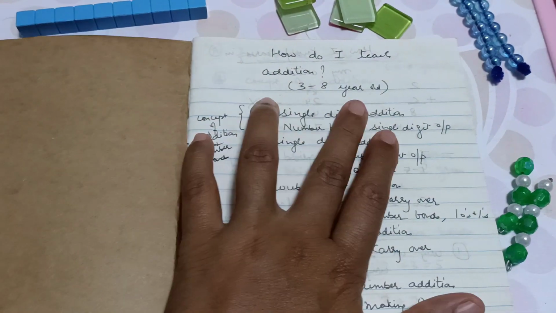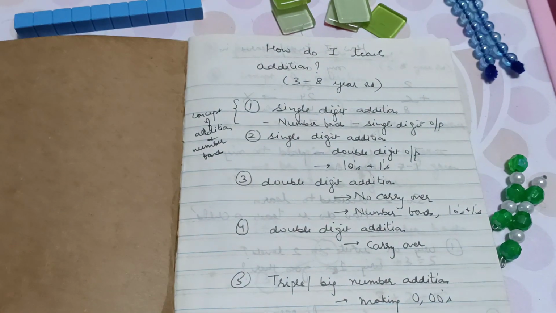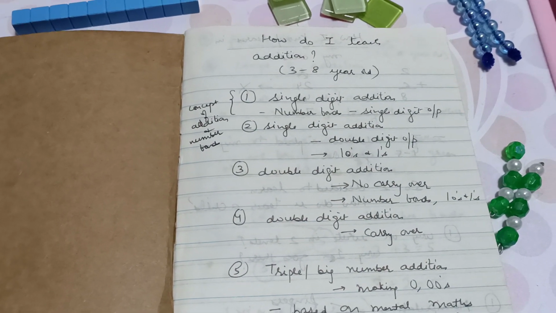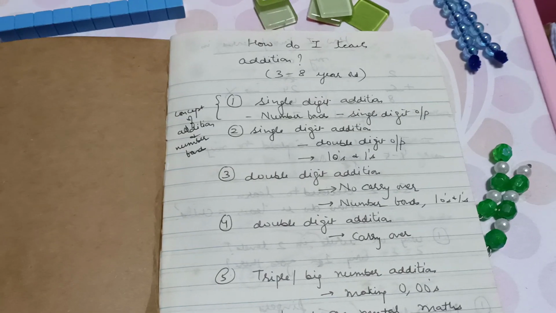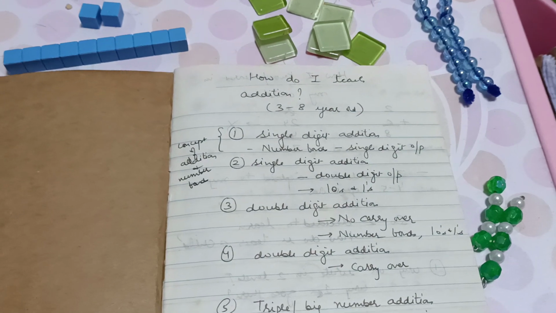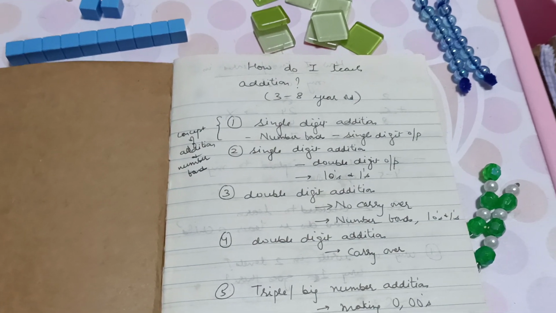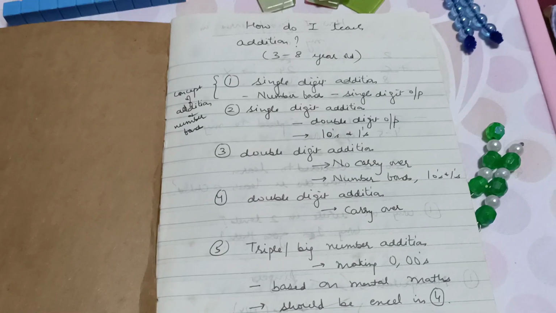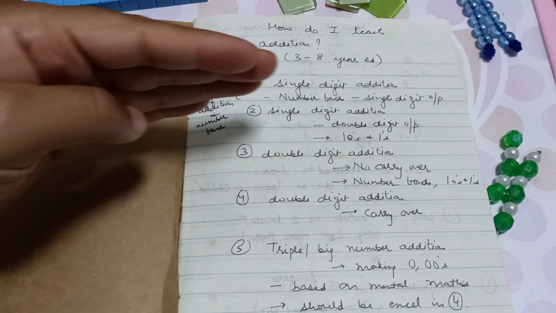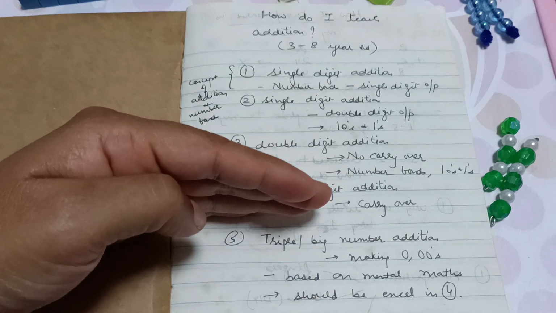It is for 3 to 8-year-olds, because at the age of 3 and a half, we started with the basic concepts of manipulatives in the Montessori way, and so there we started. And now my child is approaching near about 8 years old. This year she'll be 8. So how are we doing 3-digit addition? We do it step by step. These steps have to be done before we do the next step.